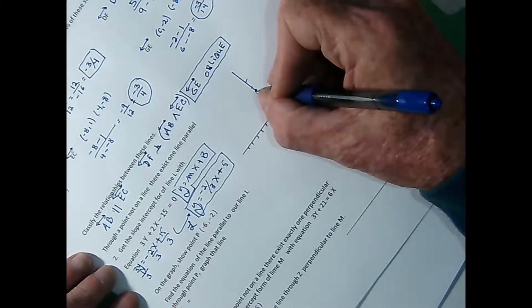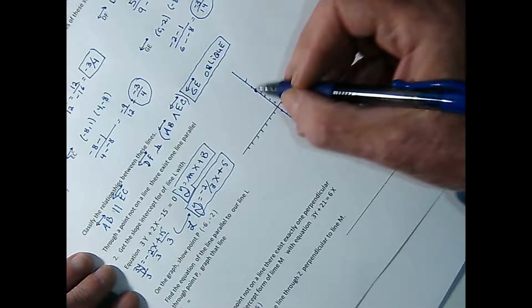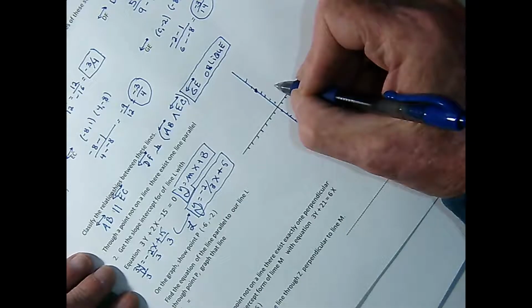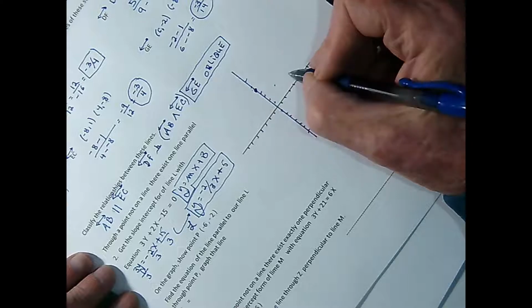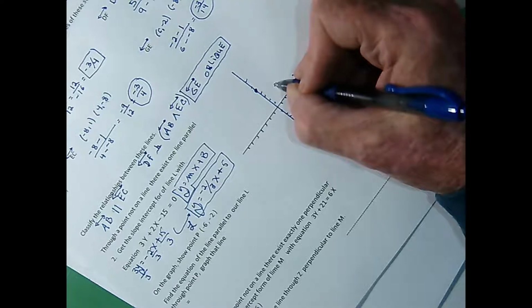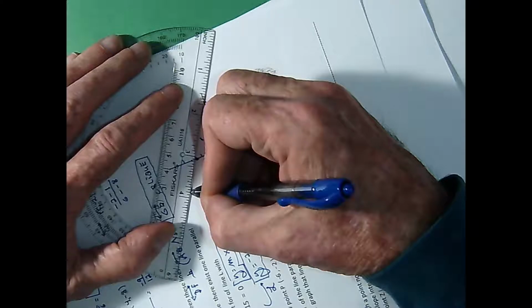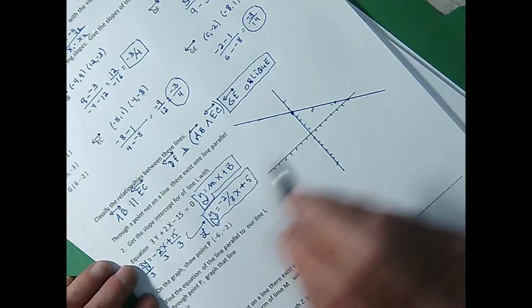Up 1, 2, 3, 4, 5. And from there I'm going to follow the slope, which tells me to go down 2 and over 3. I'll do that, down 2 and over 3. Or I could go down 4 and over 6. That would be pretty good too. That'd be something about there, I think. Notice this point should appear collinear. Let me get a ruler on and get a look at that. Best I can do, I'm saying there's line L.